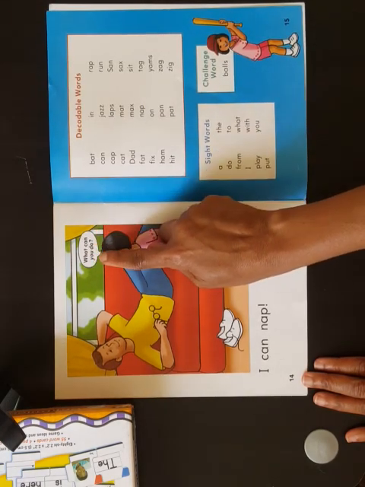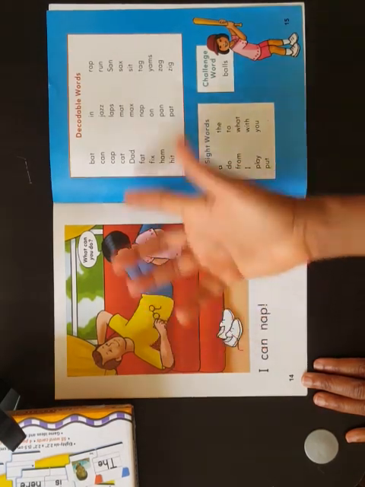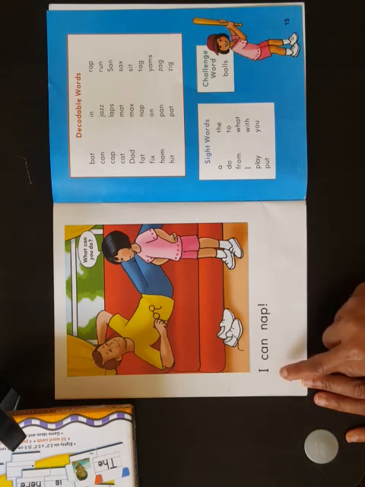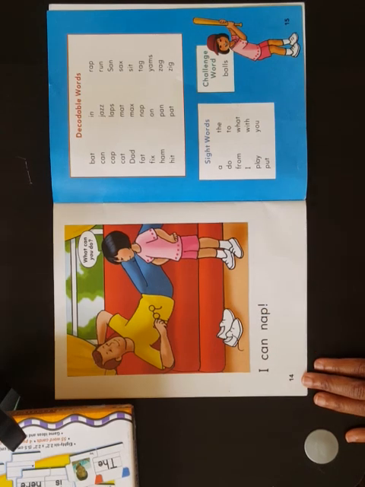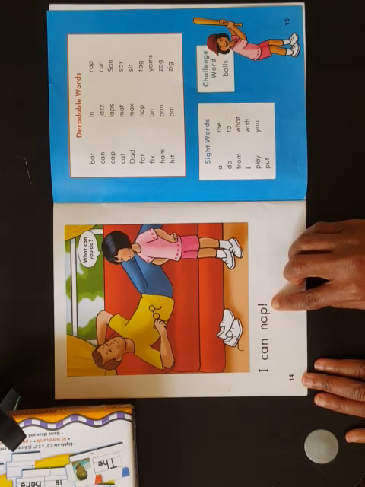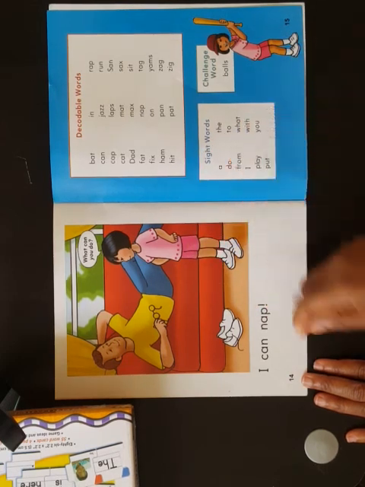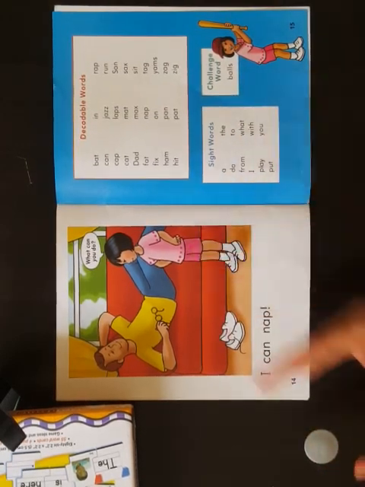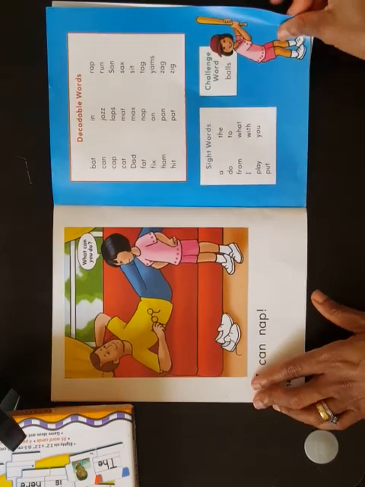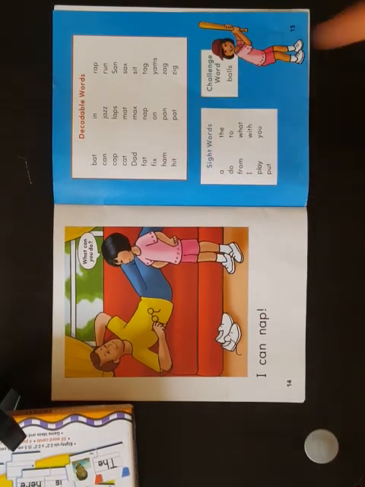What can you do? So now San is asking Dad, what can you do? What did Dad say? Good. I can nap! So this sign here is an exclamation mark. It means with excitement, right? Say it with excitement. I can nap! So Dad can nap while San does all these things. All right, so my question to you, we're trying to see if you remember the story we just read. What can San do? Think about it.